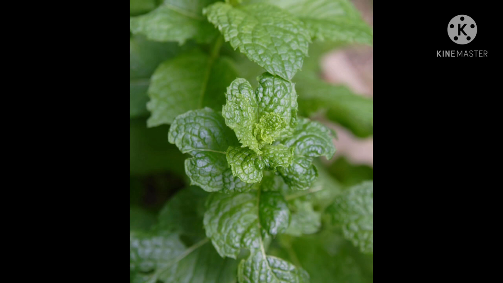Based on the color present in the plant, they are divided into two groups: green and non-green plants.